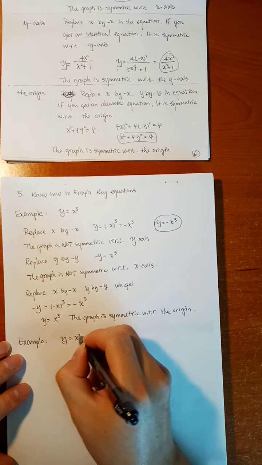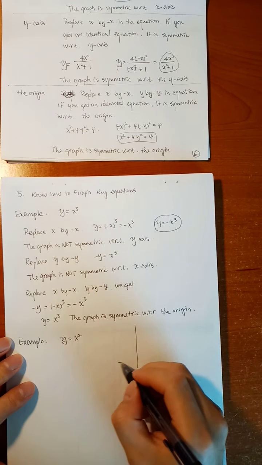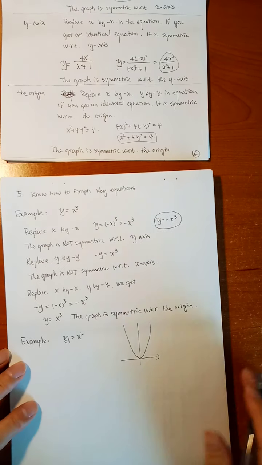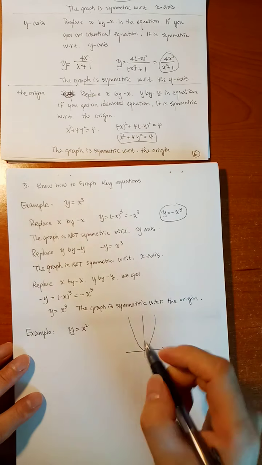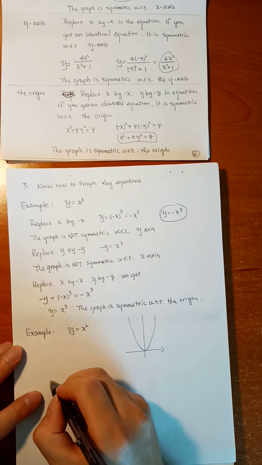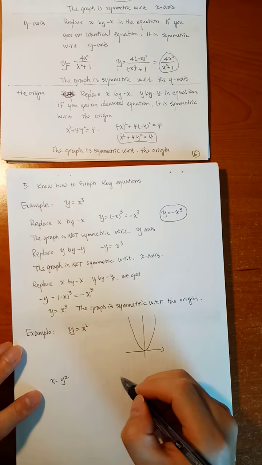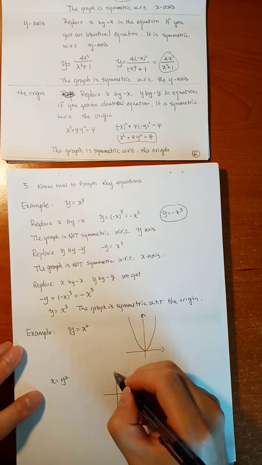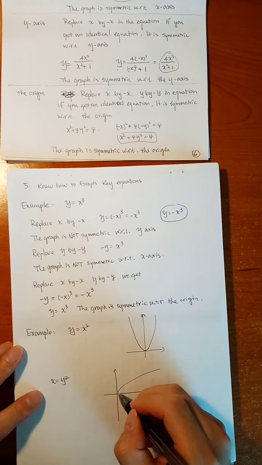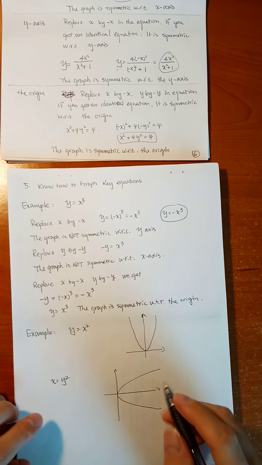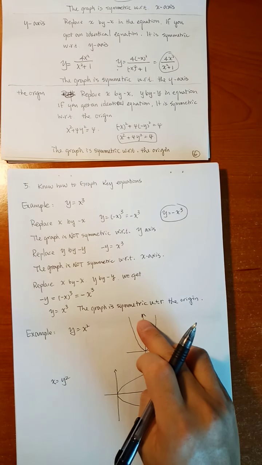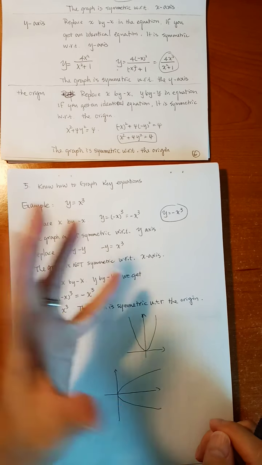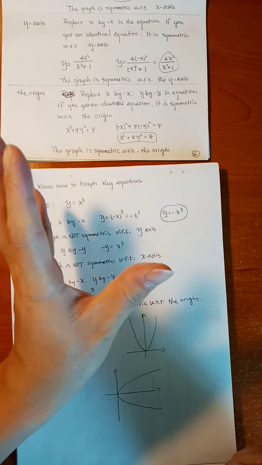Y equal to x squared we already plotted before. It's a parabola, and it looks like this. If you want to sketch x is equal to y squared, you just switch the x, y coordinates. You will have something like this. You switch the order: this is x, this is y. You just put it to the right side, so you change the opening from upward to rightward.